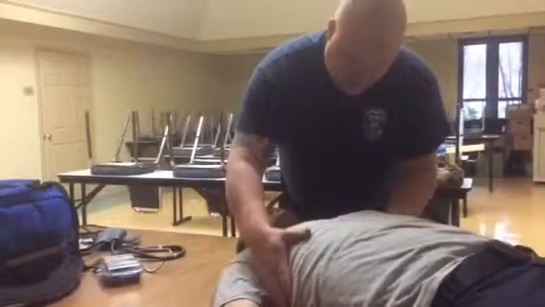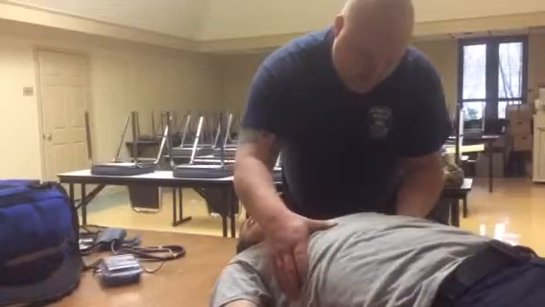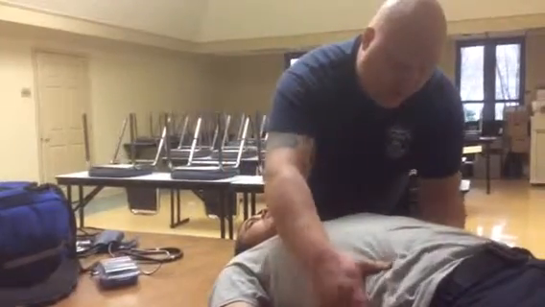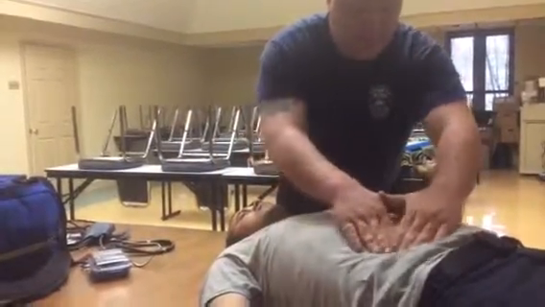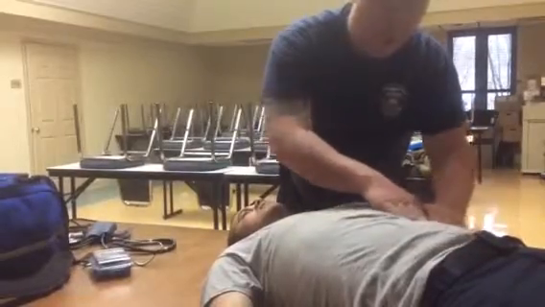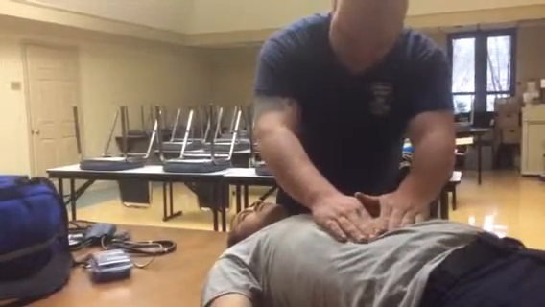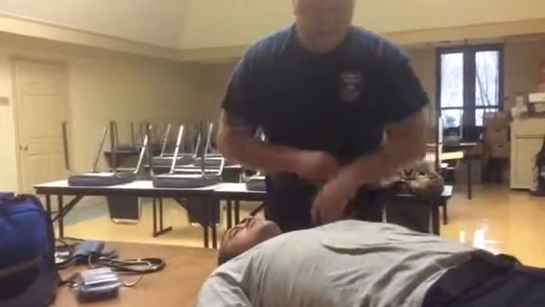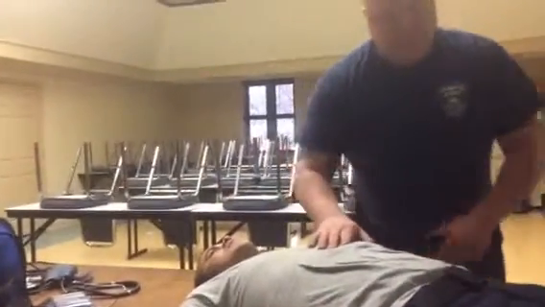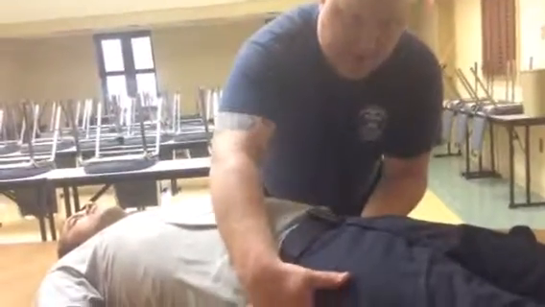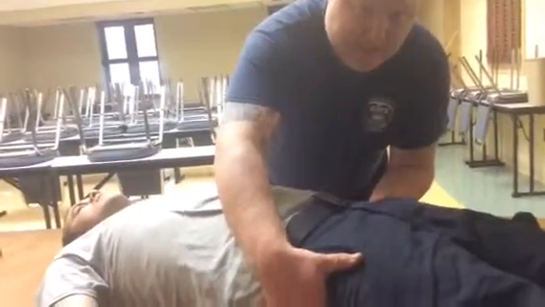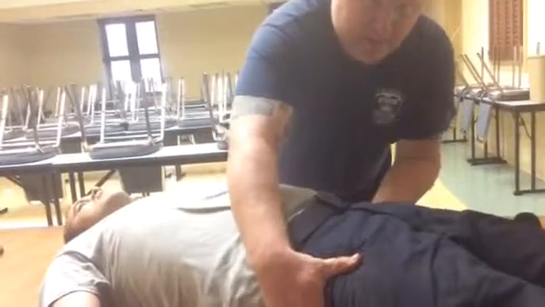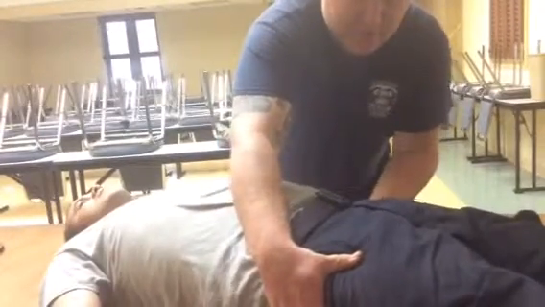The chest, you're going to check the chest and see if it's stable. You're going to go down the flanks, palpate the abdomen, feel for any rigidity or any sort of tenderness if they're able to tell you if it hurts or not. You're going to move down to the hips and check for stabilization. You're going to press in and down and see if those hips feel stable to you.